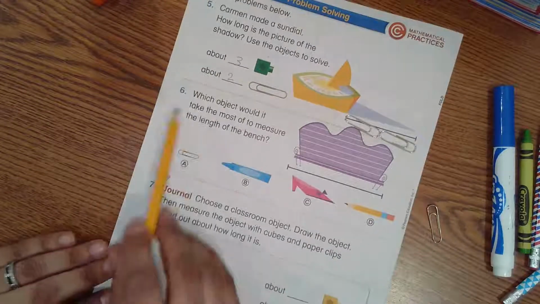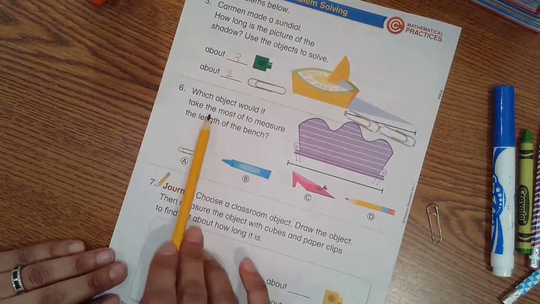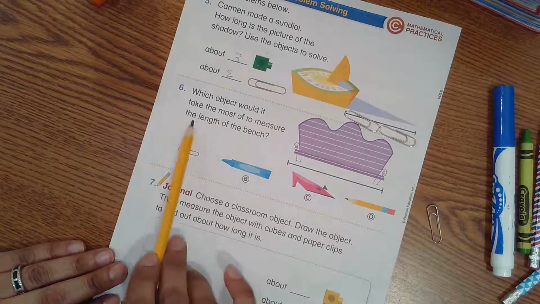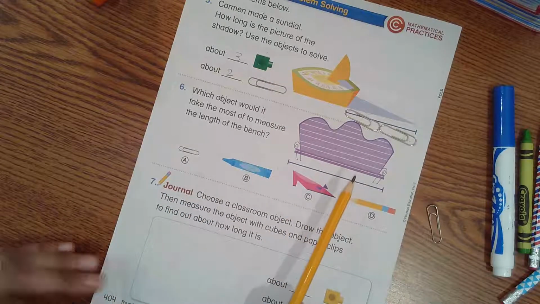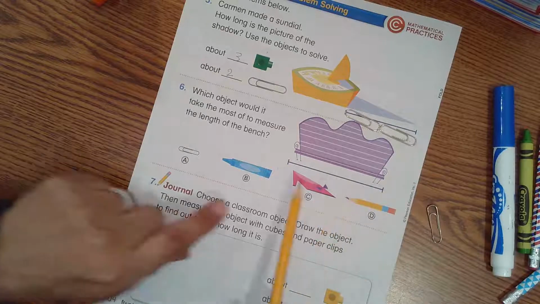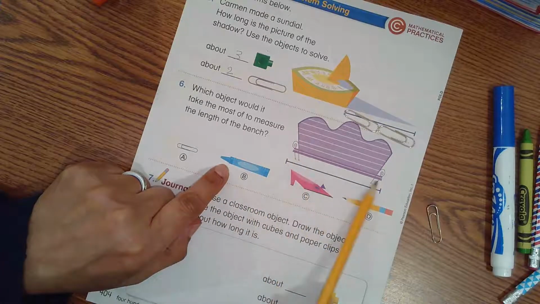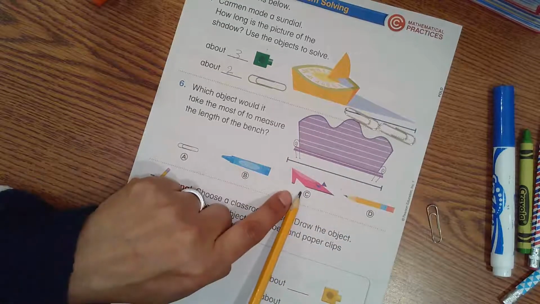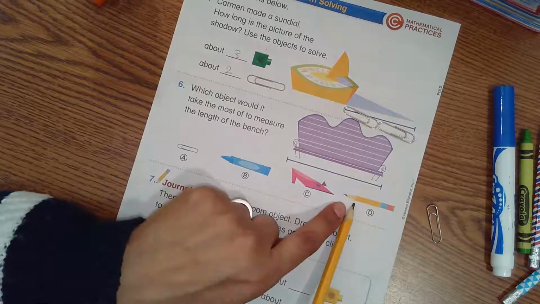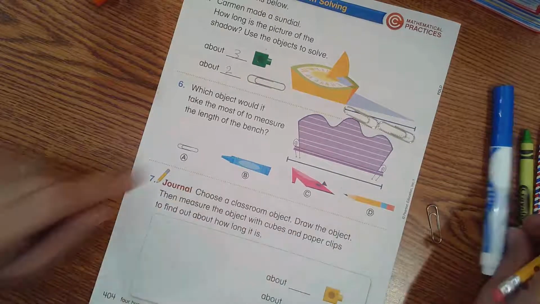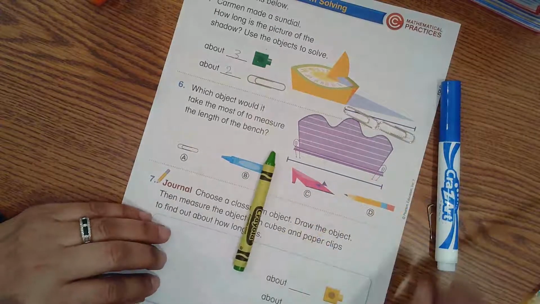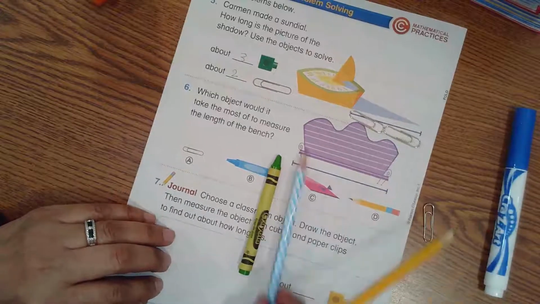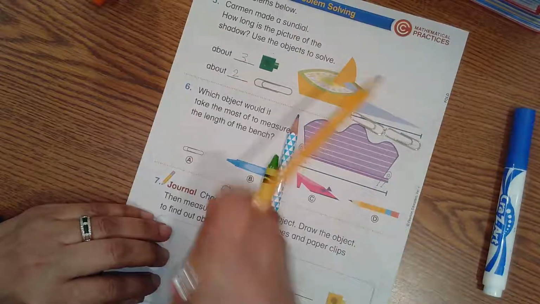All right, number 6. Which object would it take the most to measure? The length of the bench. Which one do you need more? If I use crayons to measure, if I use shoes to measure, if I use pencils to measure. So if I'm measuring this bench, I'm going to use crayons, pencils, paper clips and shoes.